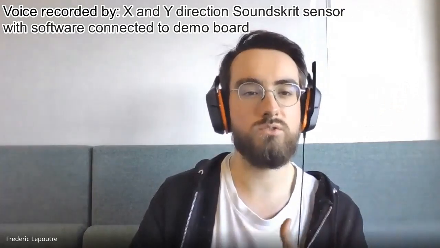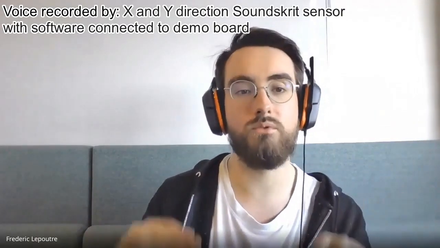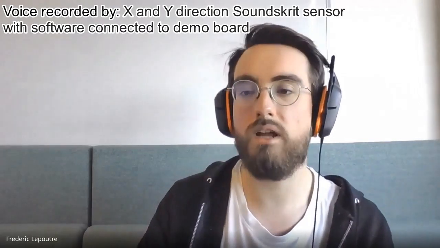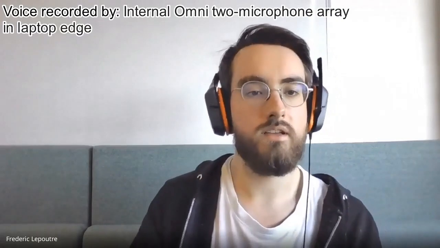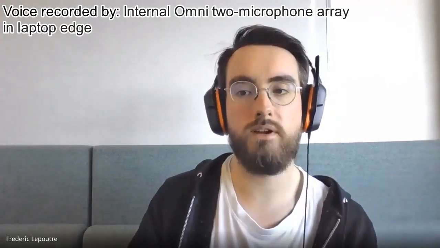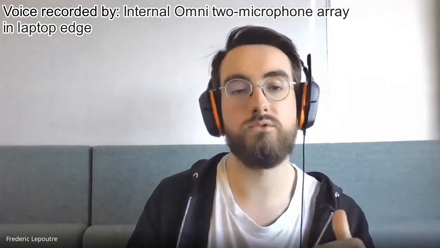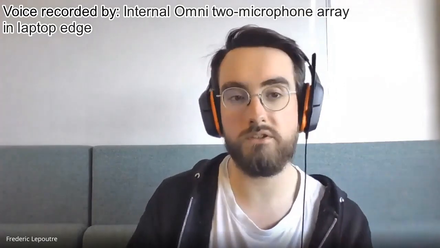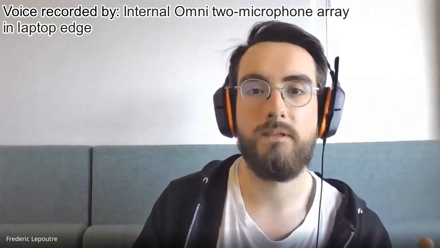And now just to finish, let's switch to the sound natively coming from the laptop, so the laptop array. I'm going to switch to the laptop array in 1, 2, 3. Here we go. This is the sound coming from the array. The array, as you can probably tell, doesn't deal with that noise as well as we can, because they're using omnidirectional microphones. So let me go back to the SoundScript array for a second.